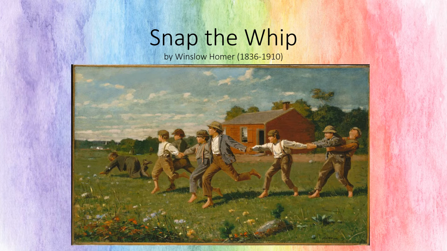Winslow Homer was an American artist who had a father that ran the local hardware store. He started out as an illustrator for a weekly newspaper. An illustrator is someone who draws pictures. During the Civil War, he made drawings of soldiers. Once the war was over, he moved to Maine and painted the sea and fishermen.